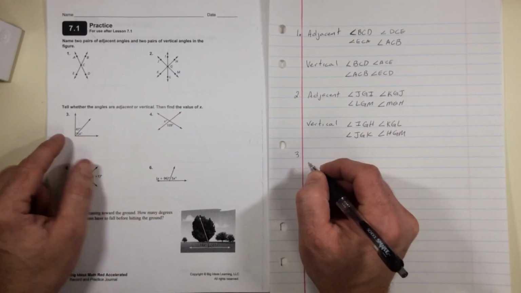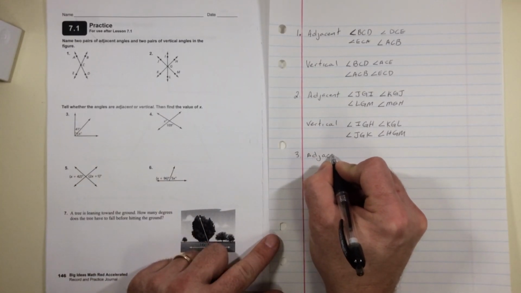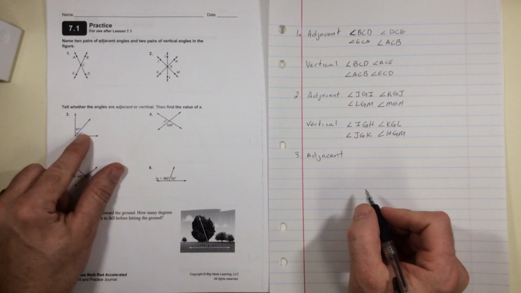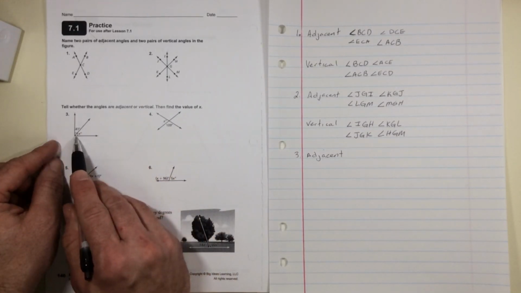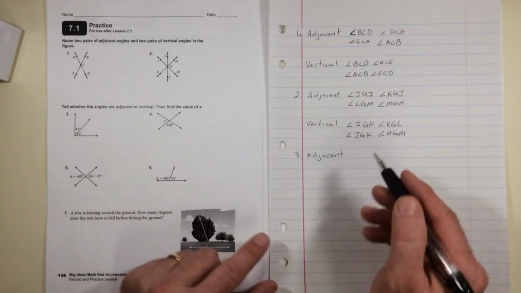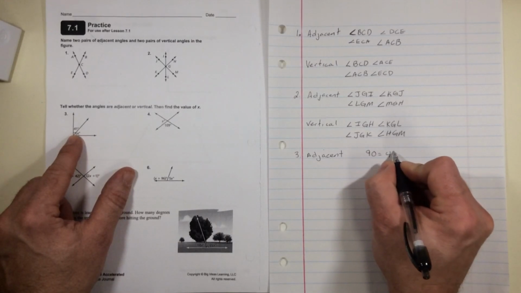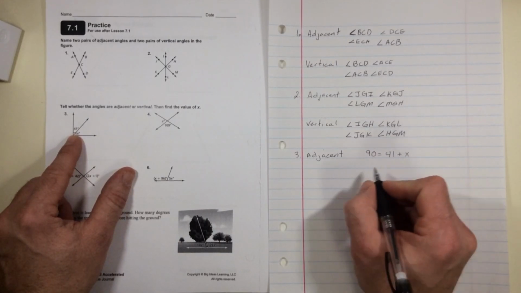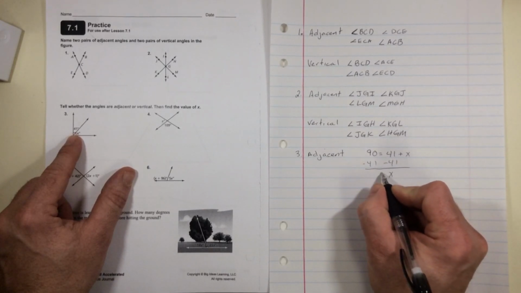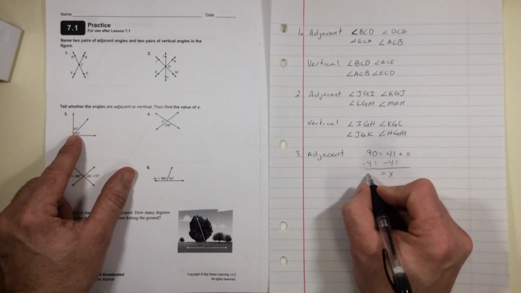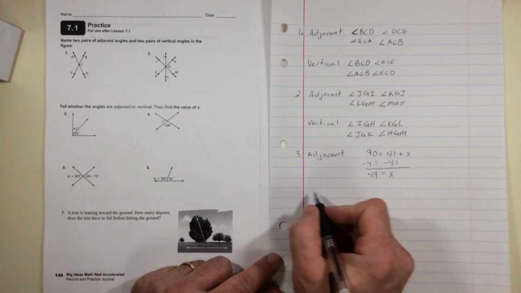Excellent. Down here, tell whether the angles are adjacent or vertical, then find the value of x. So for number 3, these are adjacent. The fact that they're next to each other and together they combine to make this 90-degree angle means that 90 degrees is what they'll equal when I add them up, 41 plus x. Subtract 41 from both sides and get x equals 49.